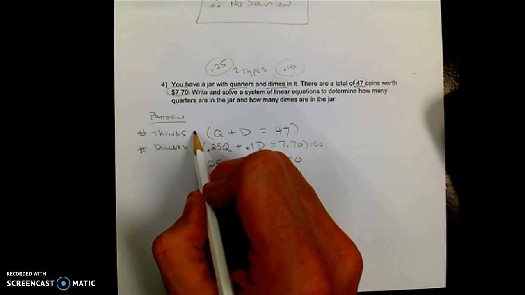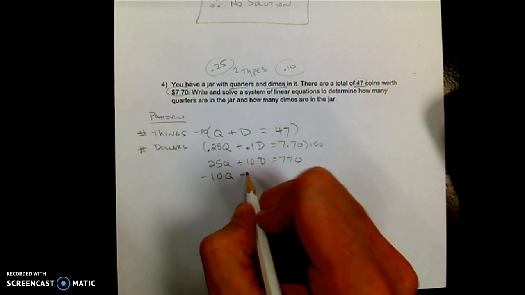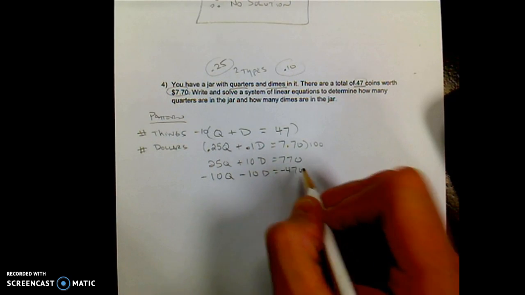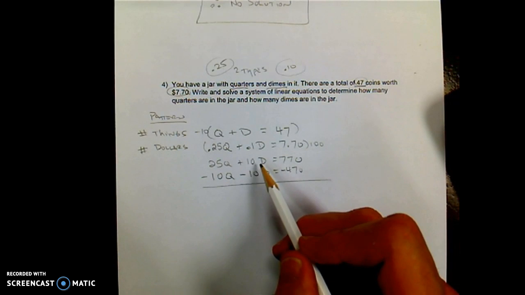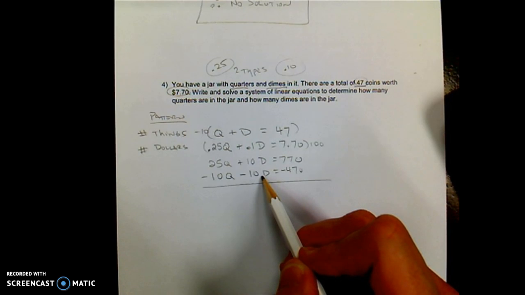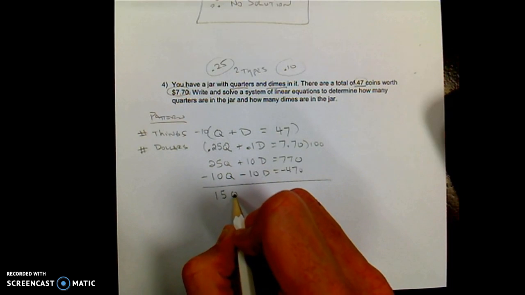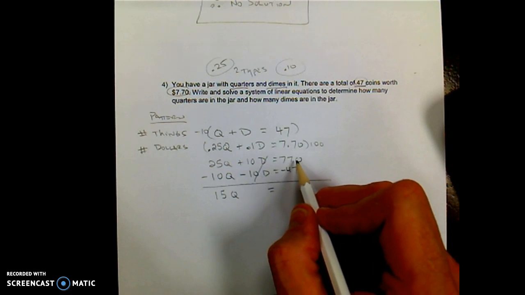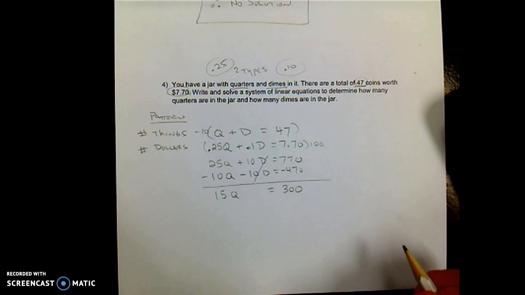Let's multiply this equation times negative 10. Negative 10Q minus 10D equals negative 470. So now I've got two equations. One variable has opposite coefficients. I can add. 25Q minus 10Q gives me 15Q. 10D minus 10D, that term drops away. 770 minus 470 equals 300.